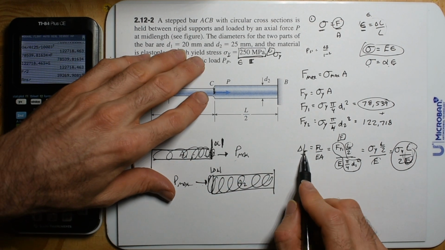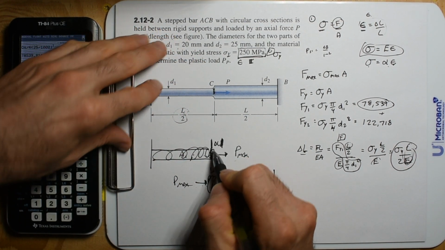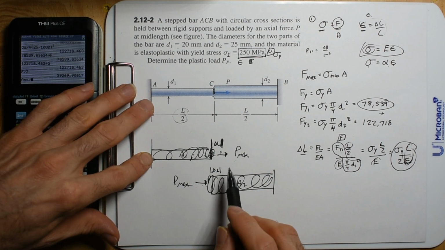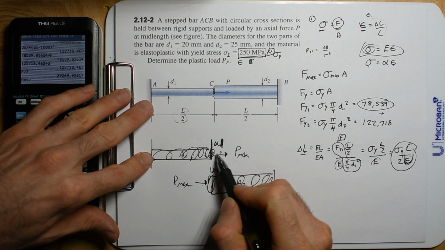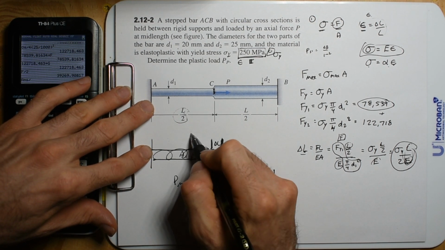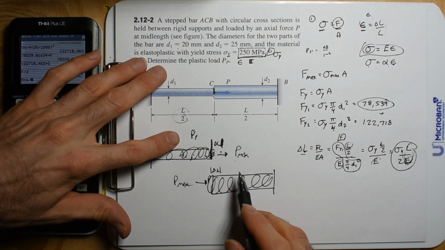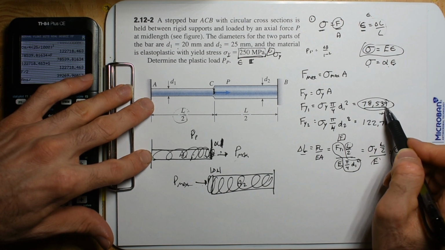So now what we're going to say is when this one changes in length by this much, that's when this one's going to hit its plastic load. Essentially, if you just pulled on this one, you're going to pull 78,000 pounds.